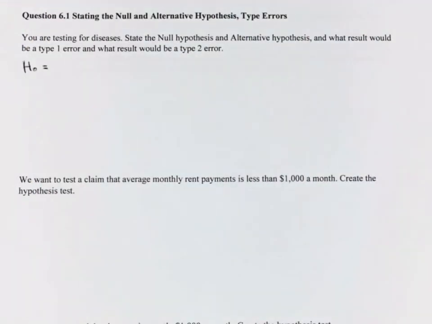And in this case, we can't be certain. We need to have proof that somebody has a disease, but we can't be certain that they don't have any disease. We can test them from 1,000 different diseases, but there could be diseases that we have not tested them.